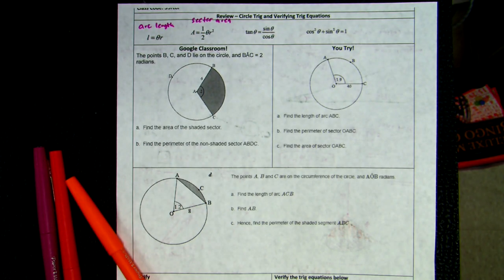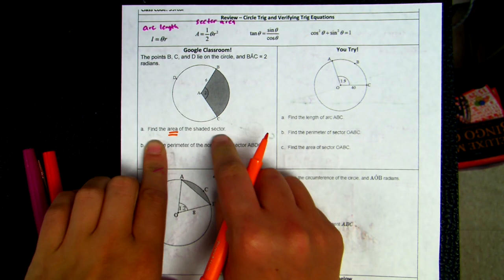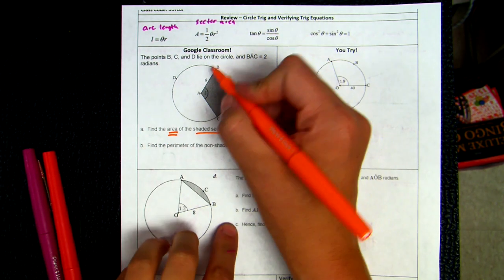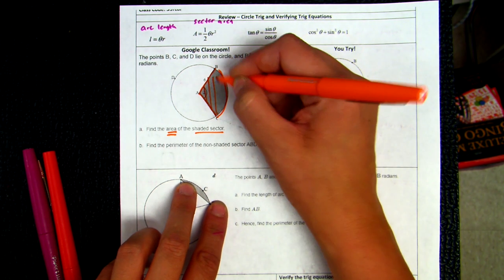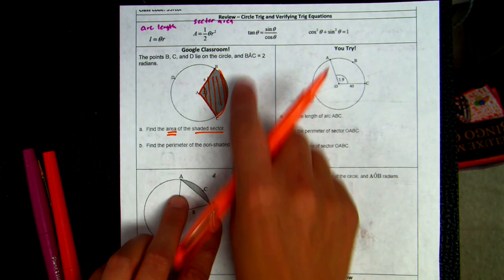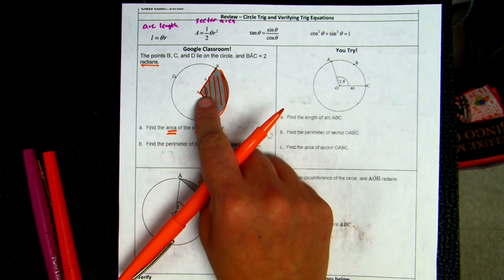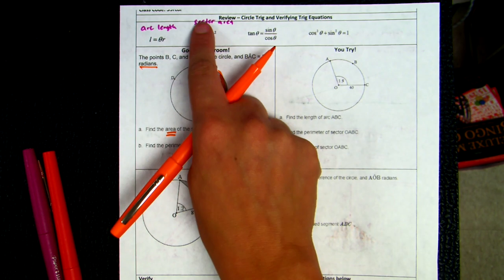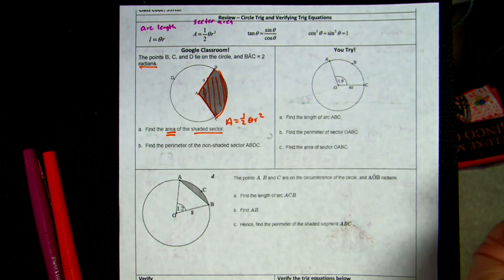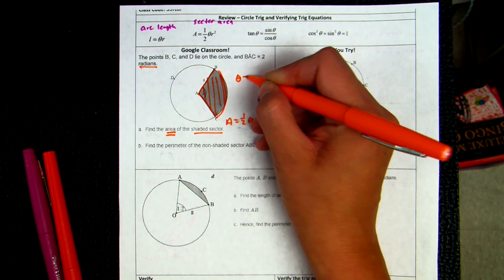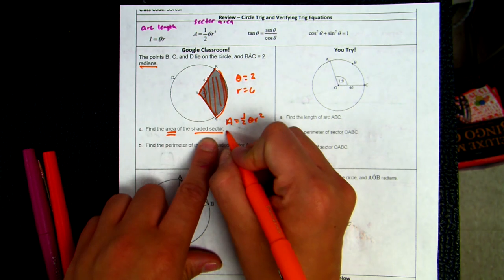Okay, so first one that we are going to look at is this one here. It says find the area of the shaded sector. So we are looking for the area of this right here. It tells me that BAC is equal to 2 radians, so I don't have to convert here because my measure is already in radians. So I'm going to use my sector area formula. Its area is equal to 1/2 theta r squared, where theta is your angle measure of 2, r is your radius of 6, so I'll plug in what I know.